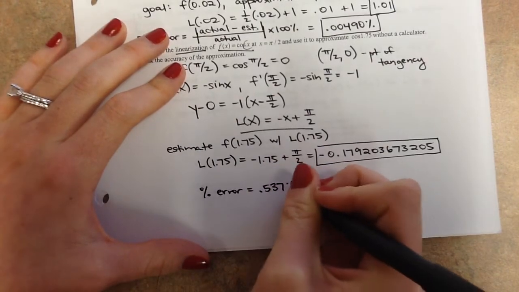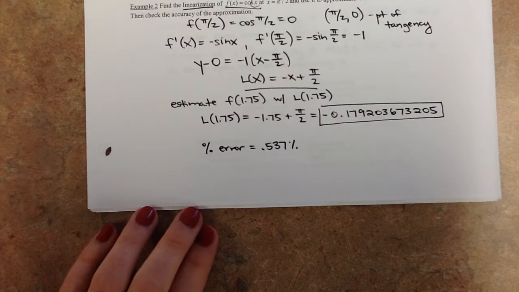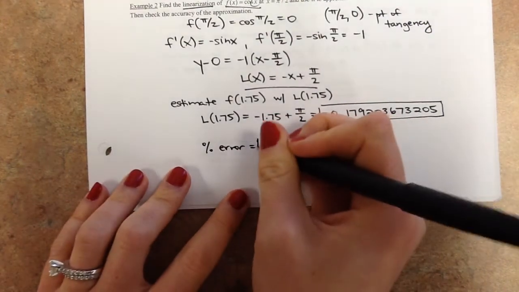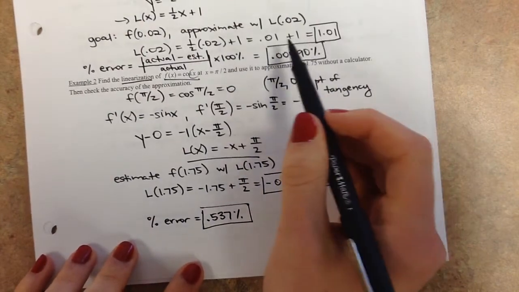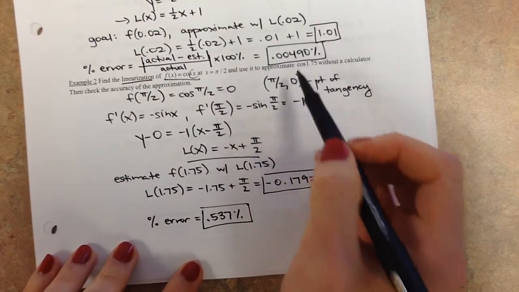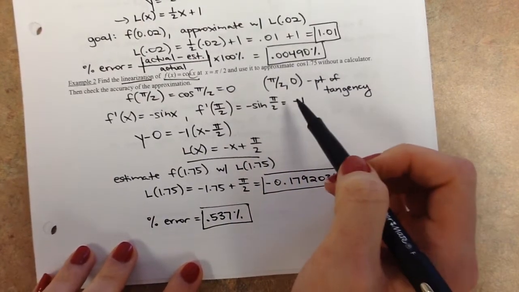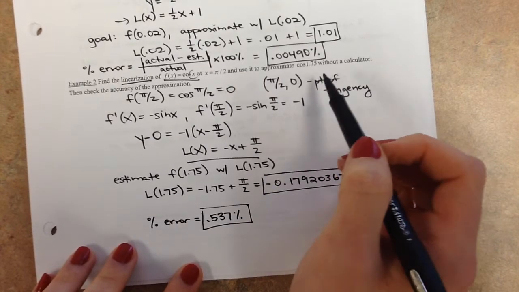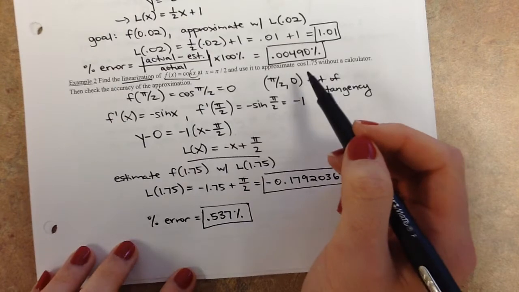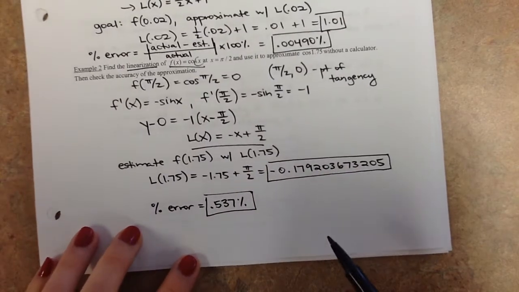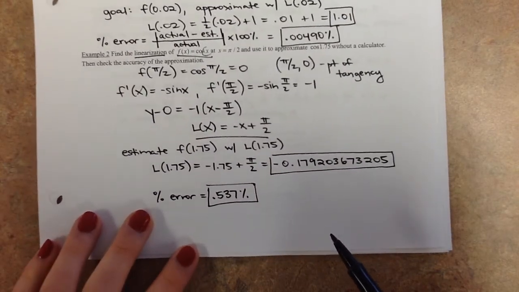0.537. So here's where we go to 3 sig figs for our final answer. So 0.537% error. Okay, so quite a bit different. This one was significantly more accurate because the error was so low. A lot of you from science understand the way that percent error works. Probably in experiments that you're doing in science, you're like 10% error. So something that we're doing with the tangent line is going to be a very, very accurate value.